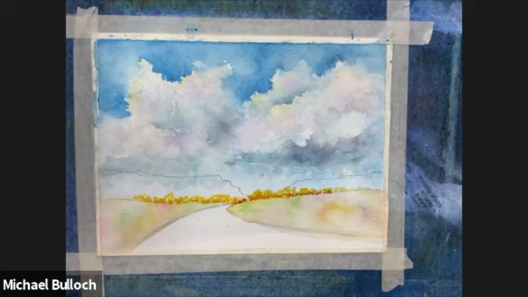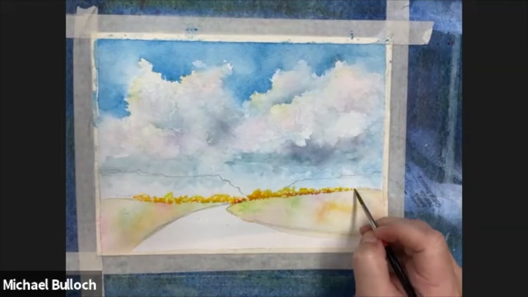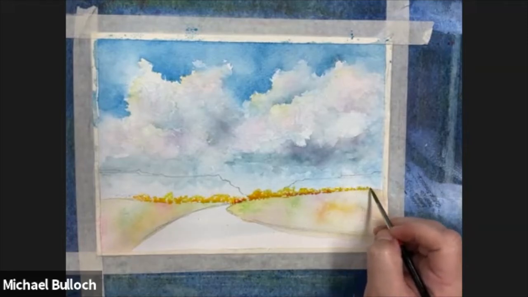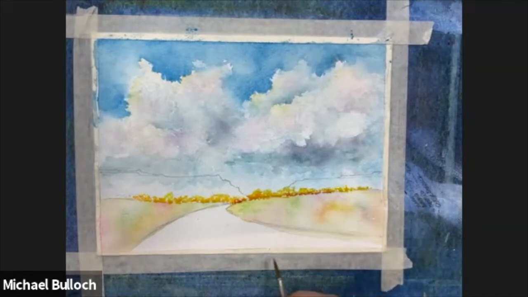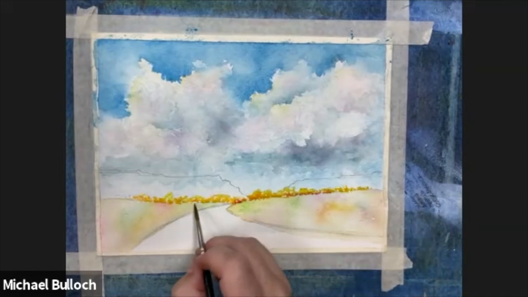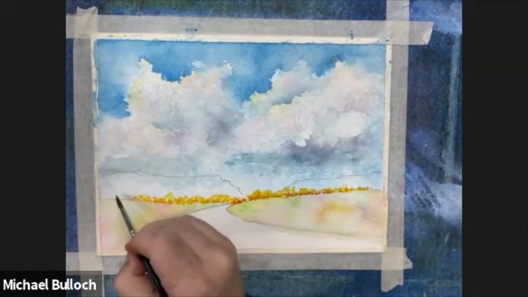I'm just going to pull that across. And then those trees kind of peter out over there somewhere. Like that, maybe. These will come in. Maybe I want a little more of this yellow over here where I have less blue.